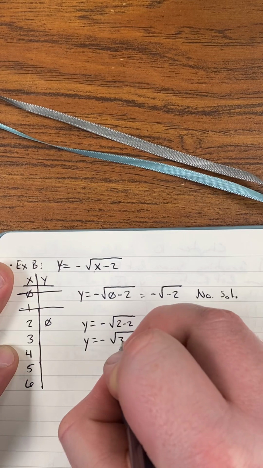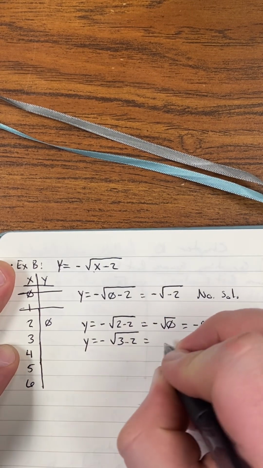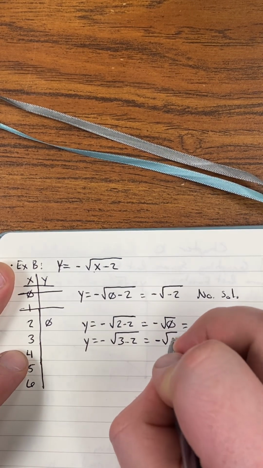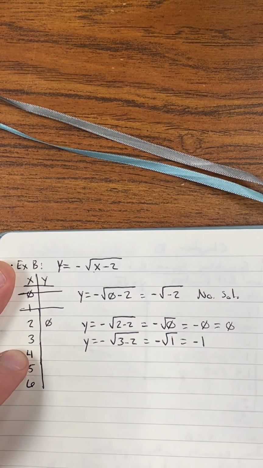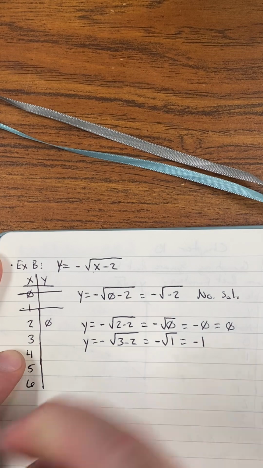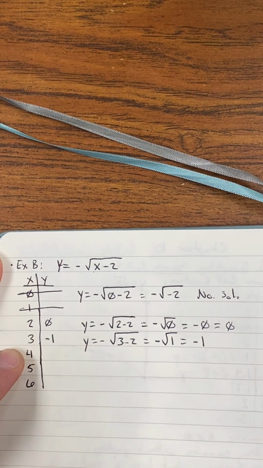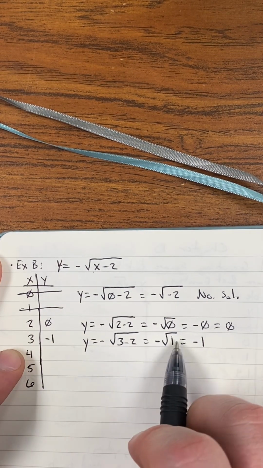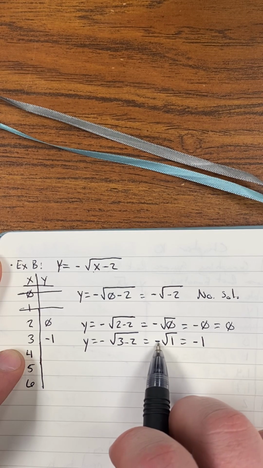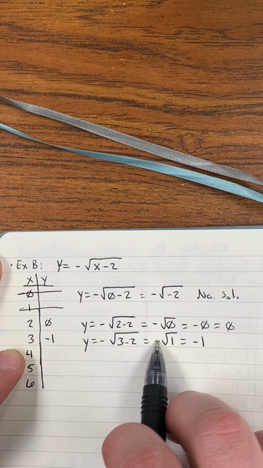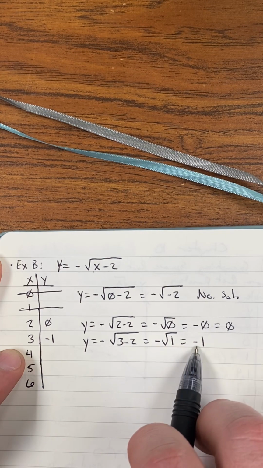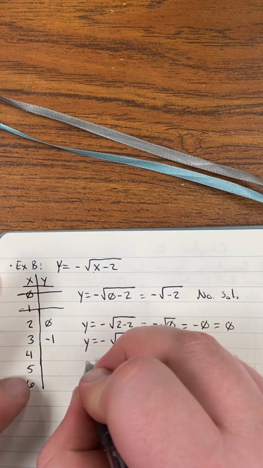Now I'm plugging in 3. So I get negative square root of 1. Well, the square root of 1 is 1, so I get negative 1 as my answer. Remember, we're just taking the negative answers because now we have a negative on the outside here, right? So we're taking the positive answer from here, and then we're adding the negative on the end. Okay, let's keep going.